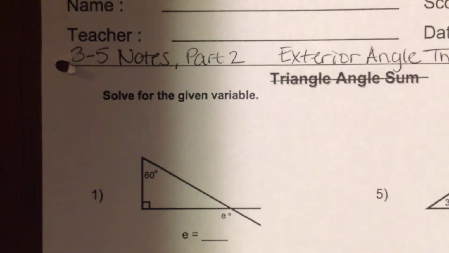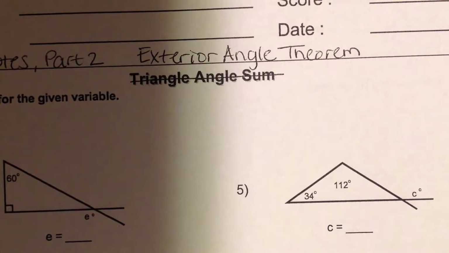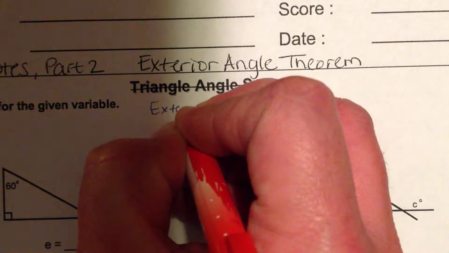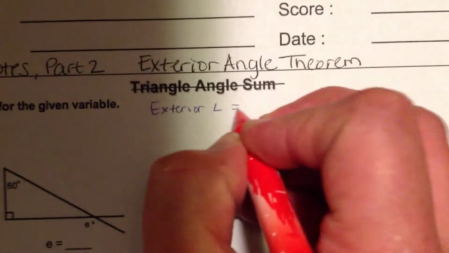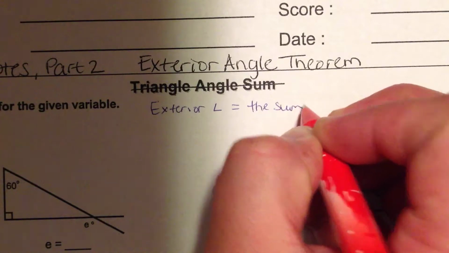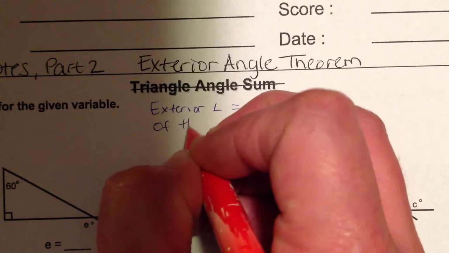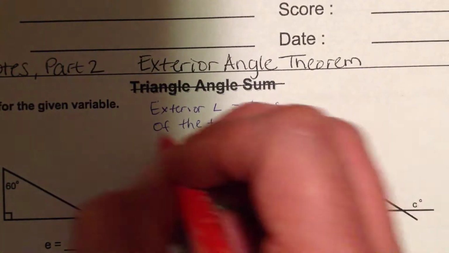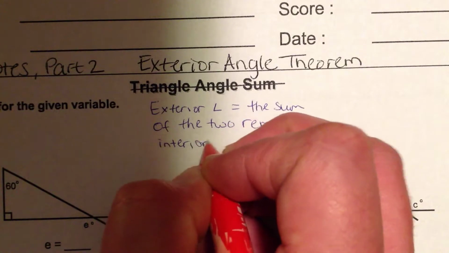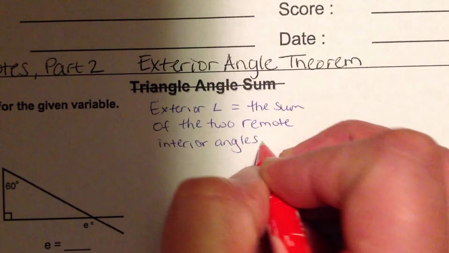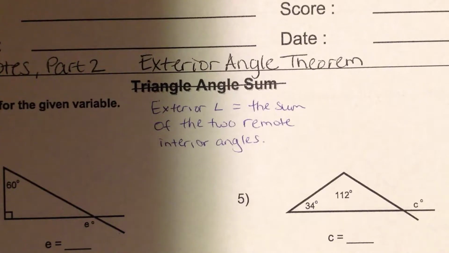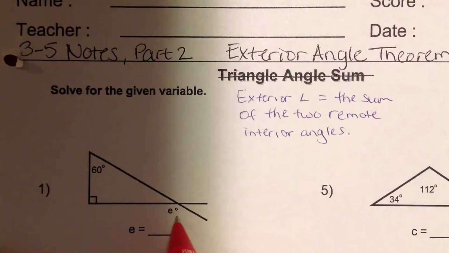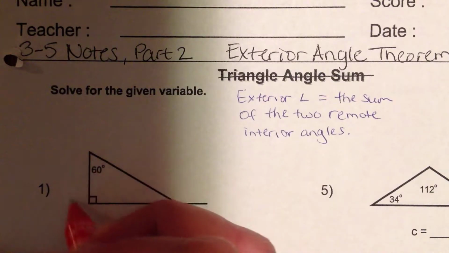In this video, we're going to talk about the exterior angle theorem of a triangle, which says that the exterior angle equals the sum of the two remote interior angles. So what does that mean? That means that the exterior angle, the outside angle, such as angle E here, equals the sum, or when you add together, the two remote interior angles.